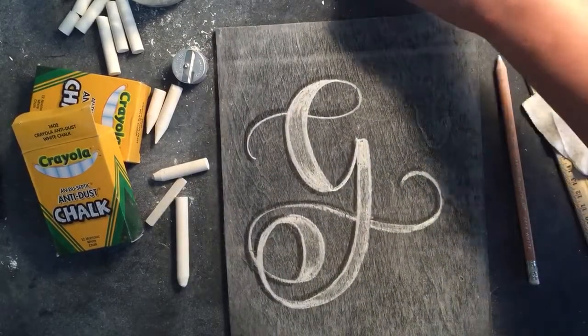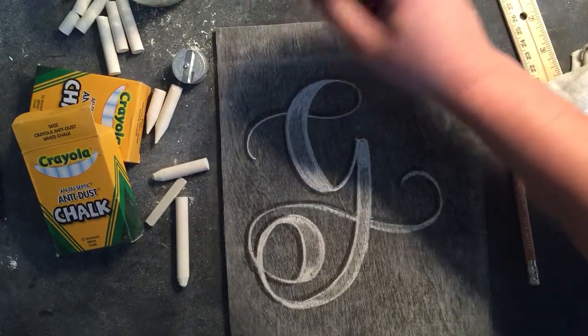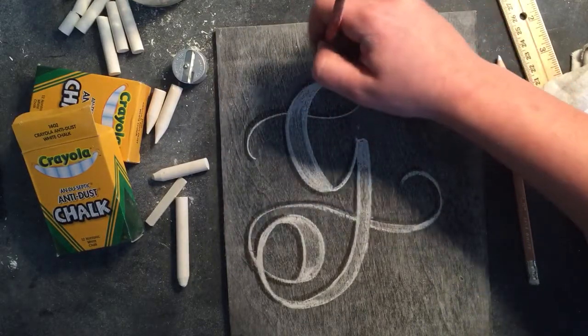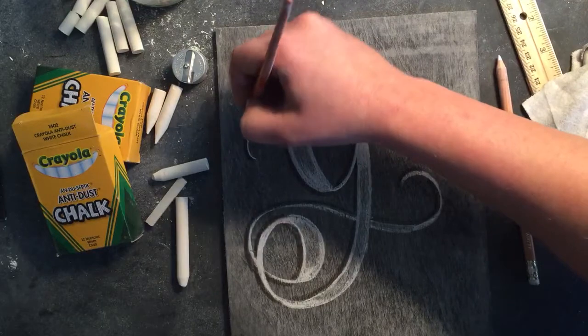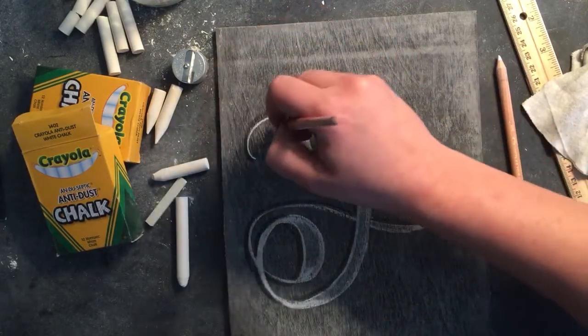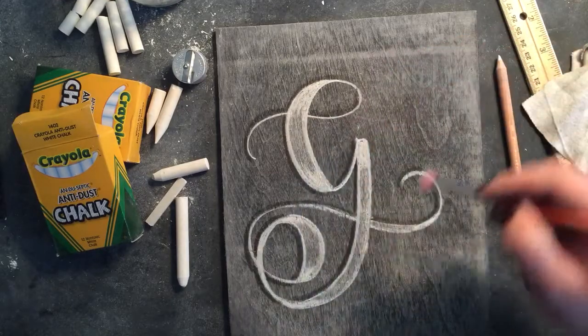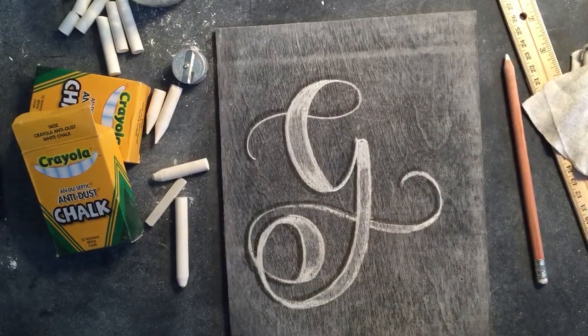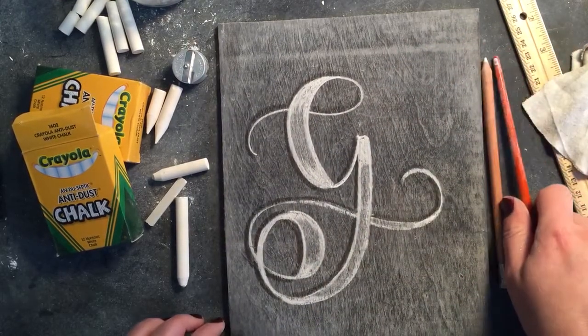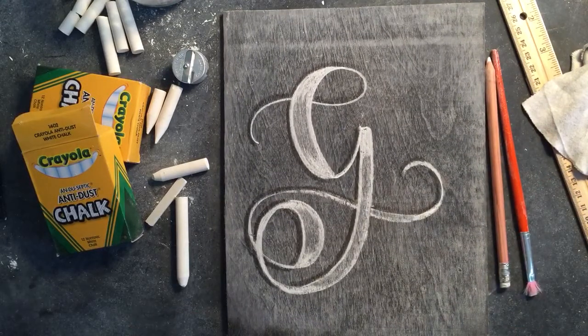Okay, then if you wanted to, you can come back and blend in your shadow if you want it to blend with the chalkboard surface, and then blow that off. So, all right, there is your uppercase G.